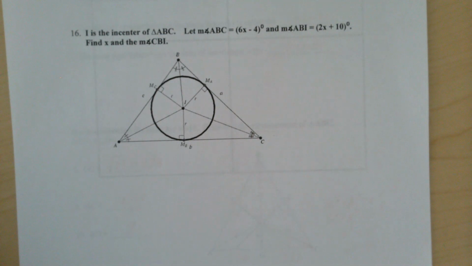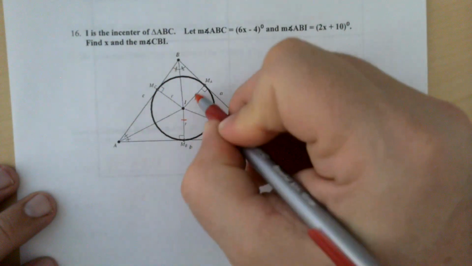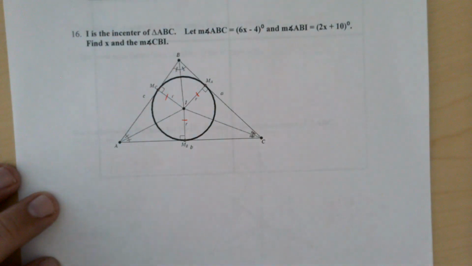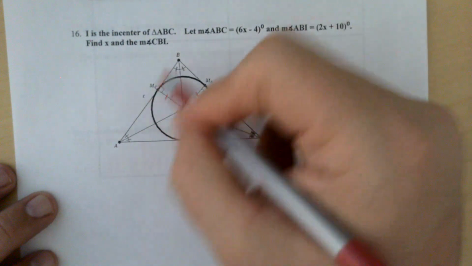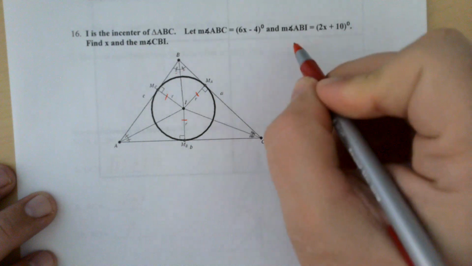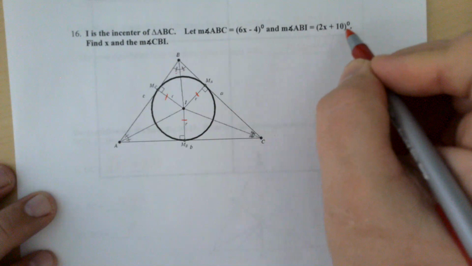For number 16, what we're going to see is we have an incenter. So again, all these must be the same, okay? And I even show you that I'm bisecting the angle. So what you need to realize is I am telling you ABC, the big angle, is 6x minus 4. And then I tell you ABI, the smaller angle, is 2x plus 10.